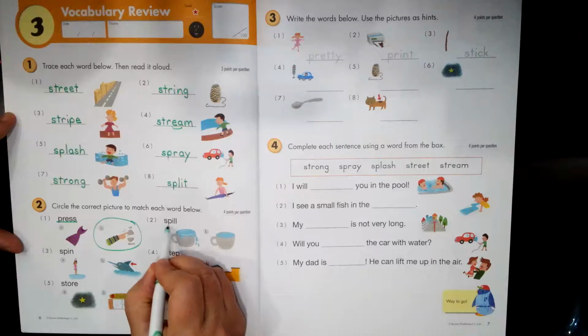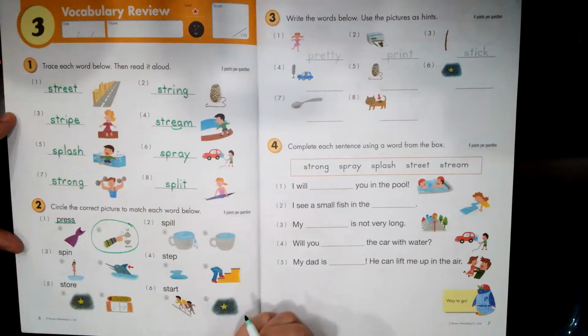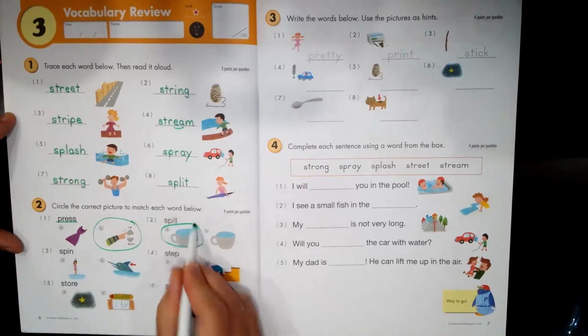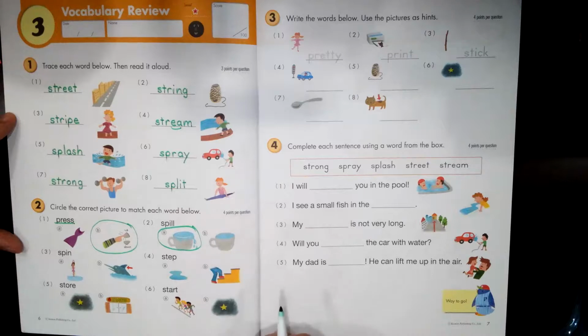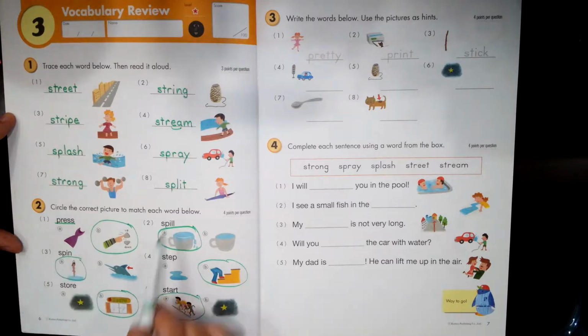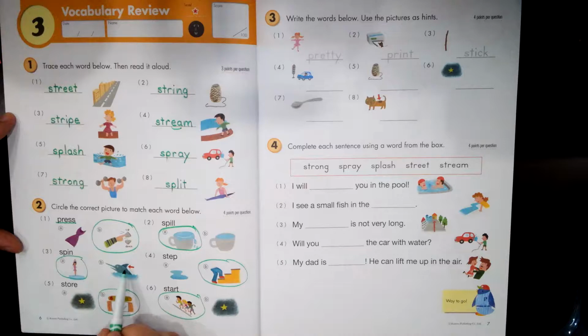Sp, spill. Well, this one is definitely spilling, isn't it? It's spilling over. All of the water is staying inside that one. Okay, I challenge you to try these by yourself. So pause the video and then come check your work. Here we go. We had press and spill. Now we have spin. That's a fin. That's the F sound. Spin, fin.